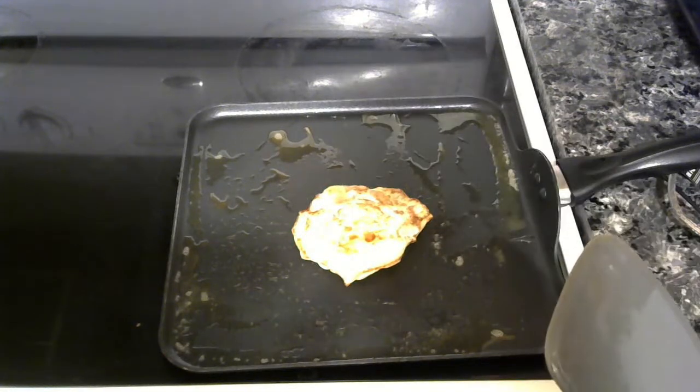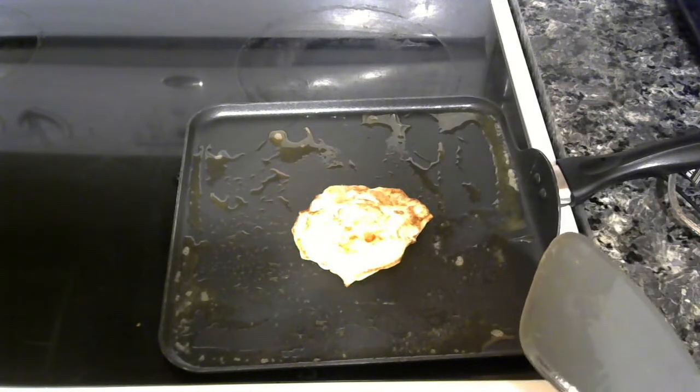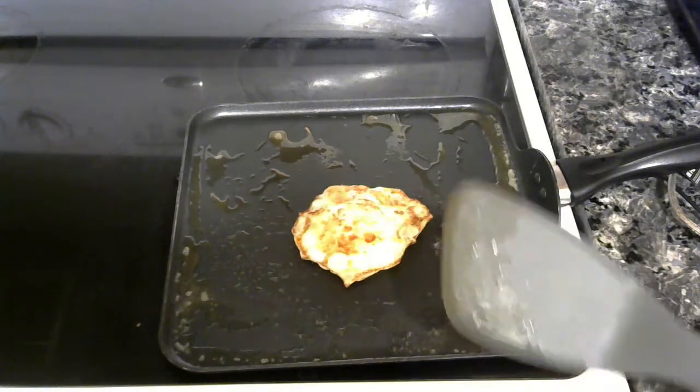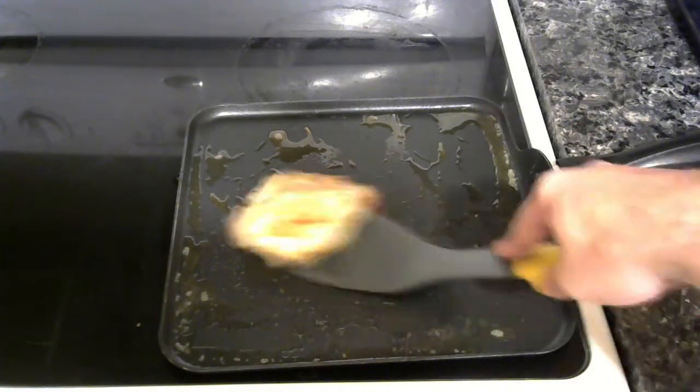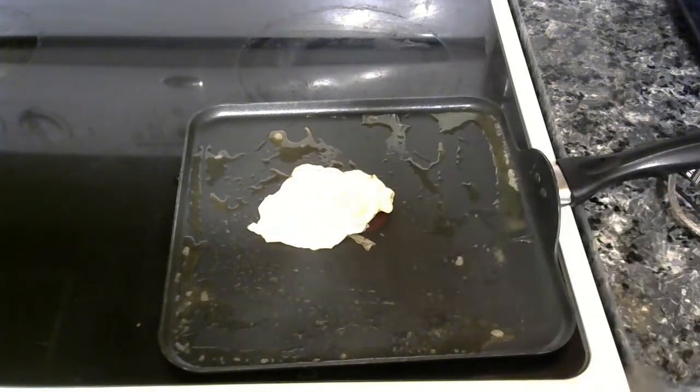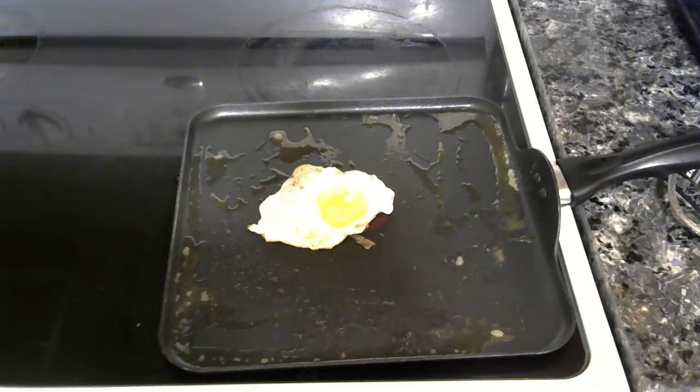But here with the egg, after cooking the egg, can we change this egg back to what it was before? All right, it's not a very pretty egg, but it'll do.